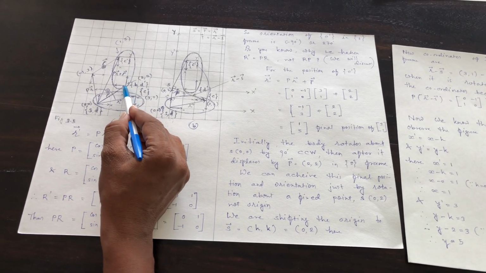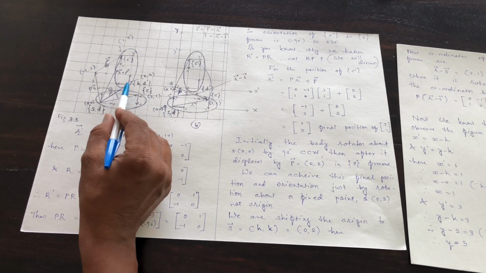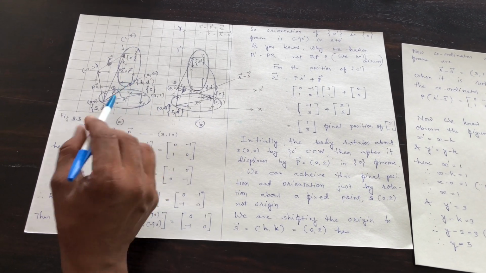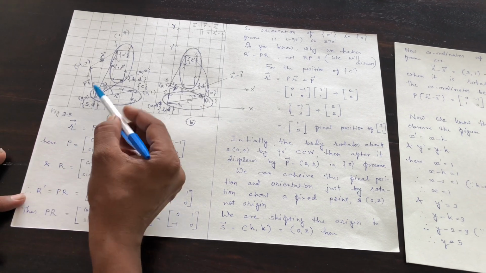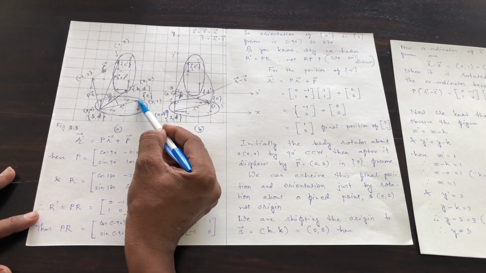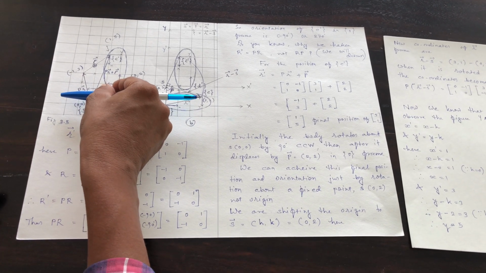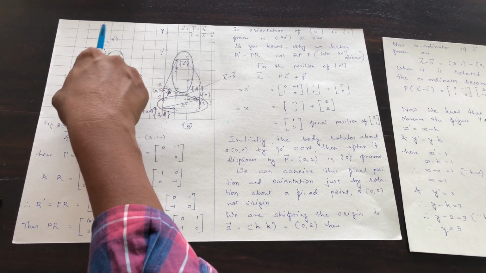This one is reference frame D dash after rotating this. This one is D. This one is our position vector of this reference frame. This one is P. We are rotating the body by 90 degrees this way.